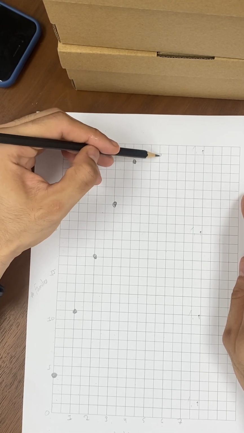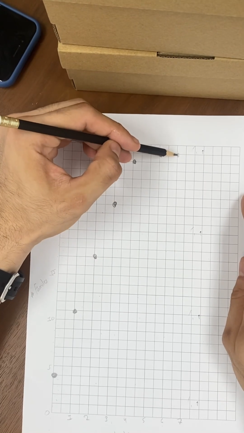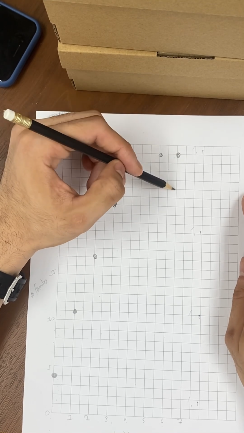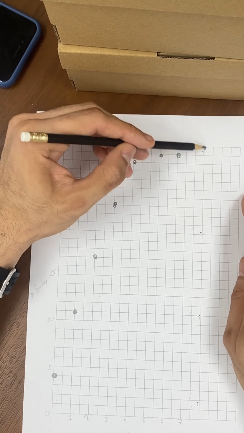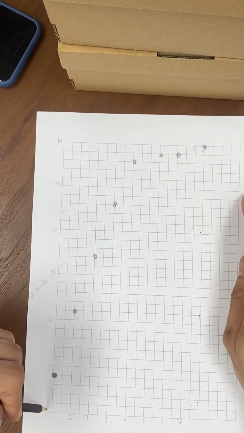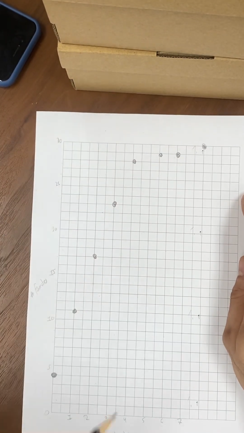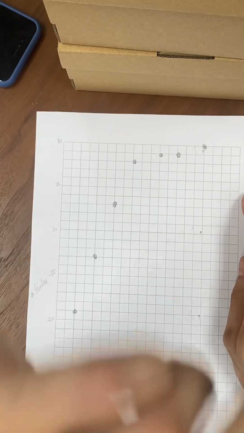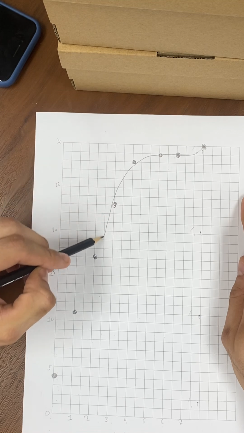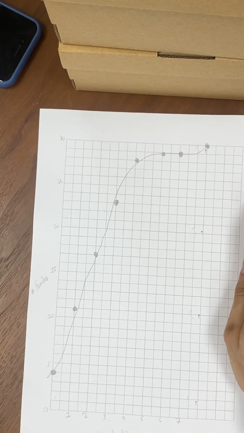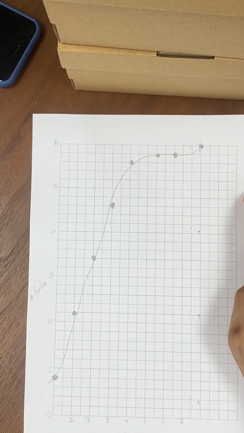5 is going to go up by 1. 6 will not change. It doesn't go down, it just goes horizontal. And 7 will be 30. Notice that we start at the bottom and end up at the top. Now I have to use a smooth line to connect all the dots. That's my best try to make the smooth line for the CDF.